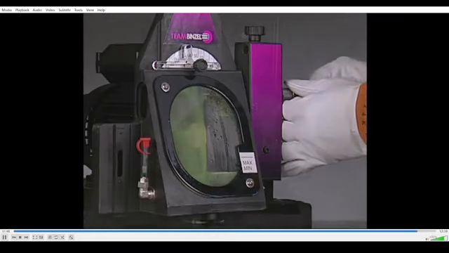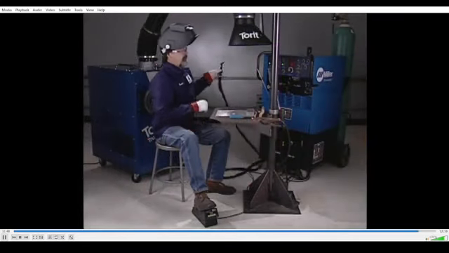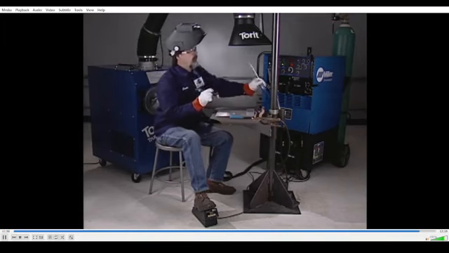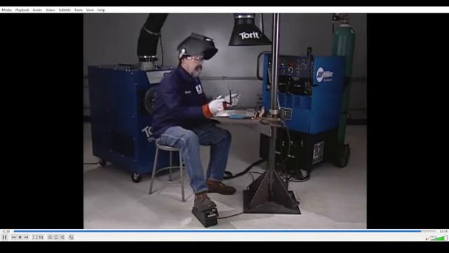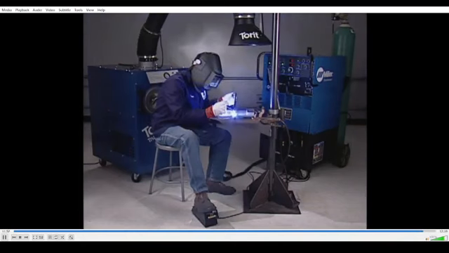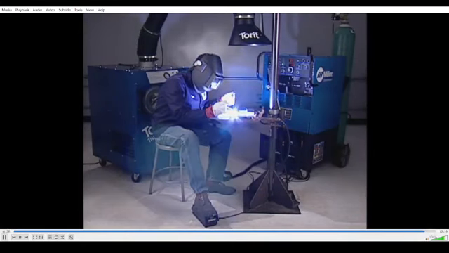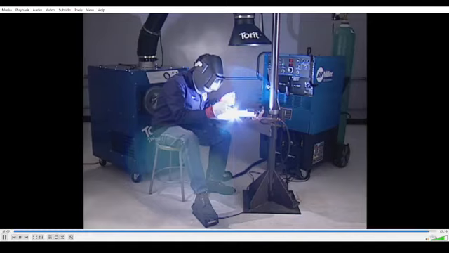Gas tungsten arc welding is one of the most challenging processes to master because it requires good hand-eye coordination, as well as a knowledge of what the controls on the power source do and how you can adjust them to produce the desired results. So take some time to experiment with different machine settings to see how they affect arc performance and the quality of your welds.